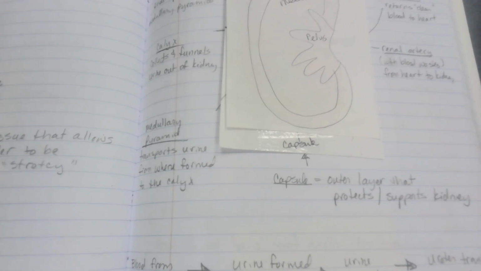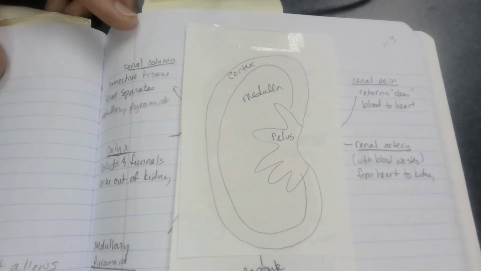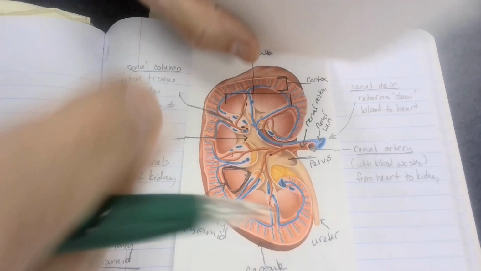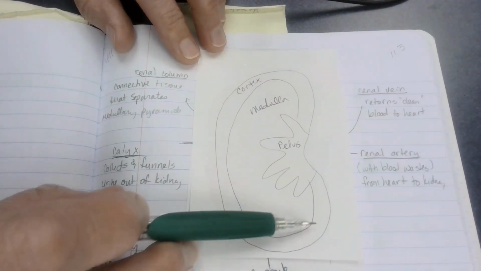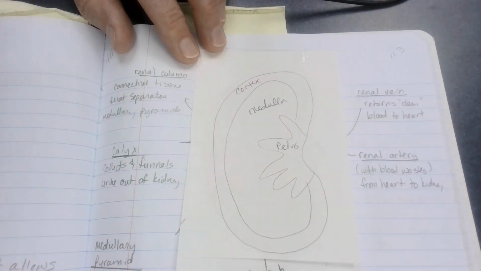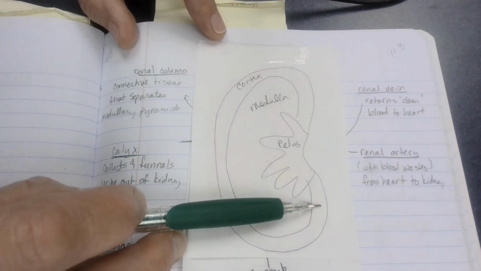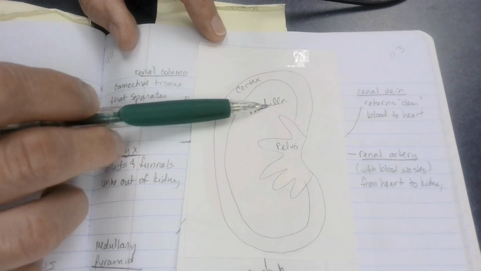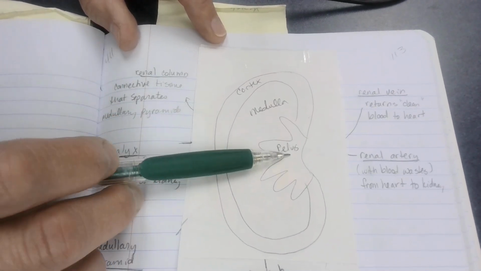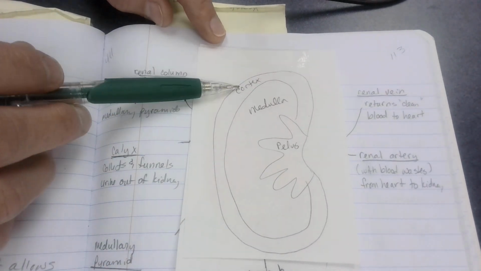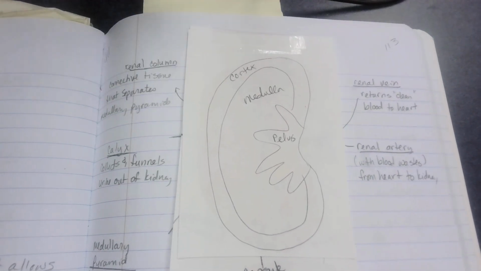Okay, first things first. I have taken the picture of the kidney and sketched the major regions of it. This is the cortex right through here, medulla, and this area is the pelvis. So cortex, medulla, pelvis.